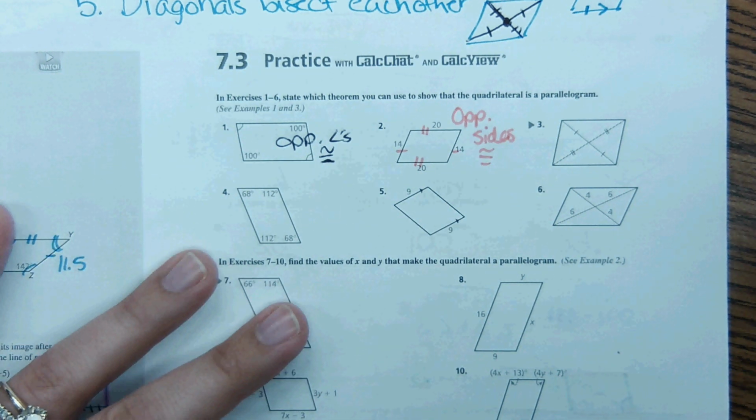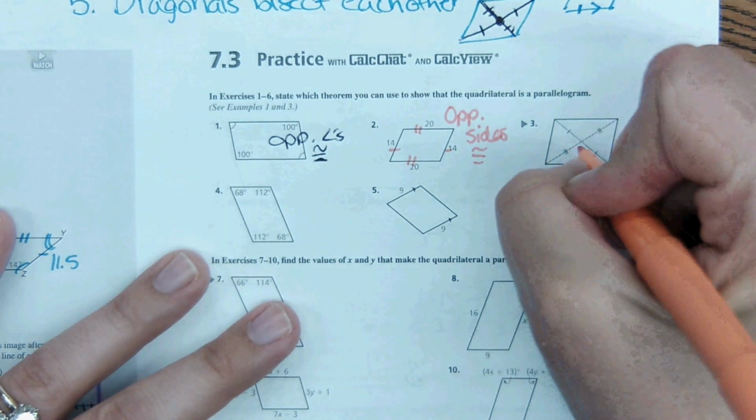Would it be better if I zoomed in again? No. Let me see it.